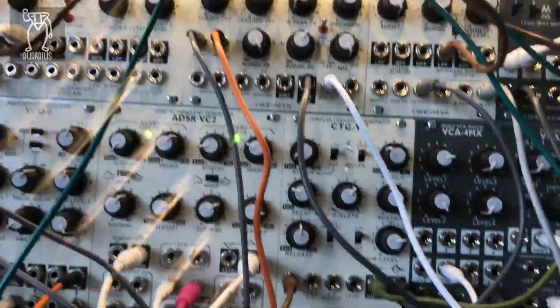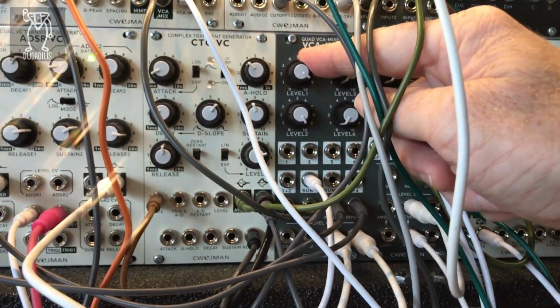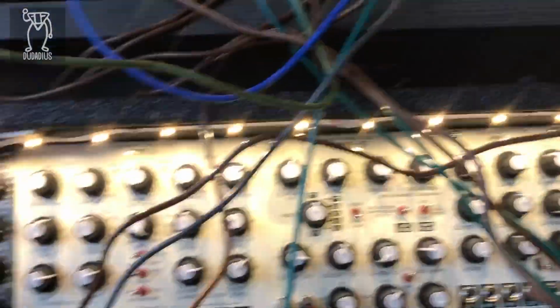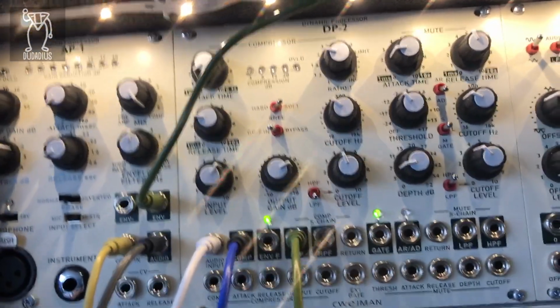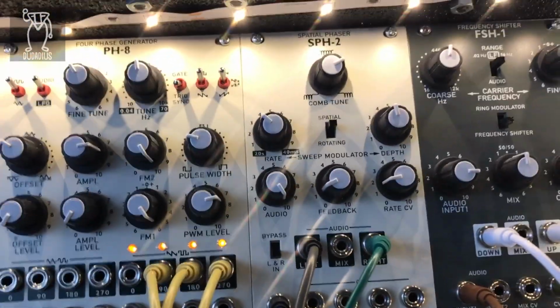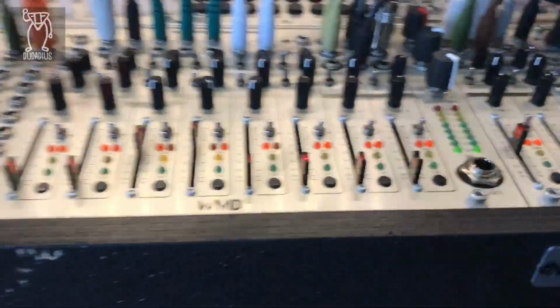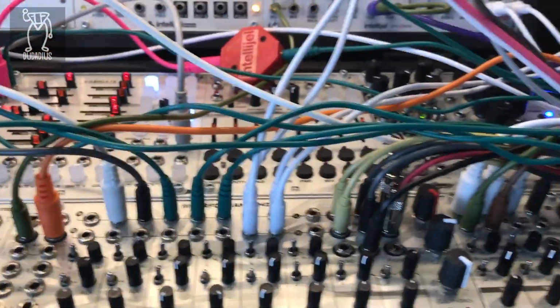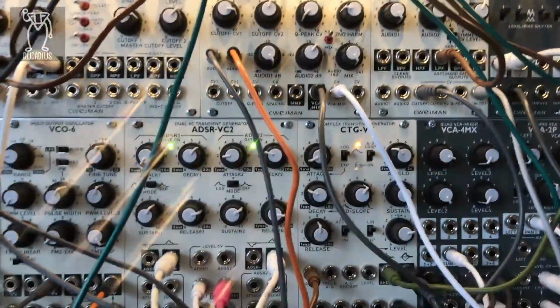Okay, so all the melodic parts are going into the VCA4MX, and they are going, we talked about it earlier, up to the DP2, which is being sidechained by that kick and snare. And then that is all going into the SPH2, which I'll show you in a little bit, and then to the mixer, which right now has no effects on it, but we'll put some effects back on there in a second. So that's the bass, the VCO6 and the MMF1S.